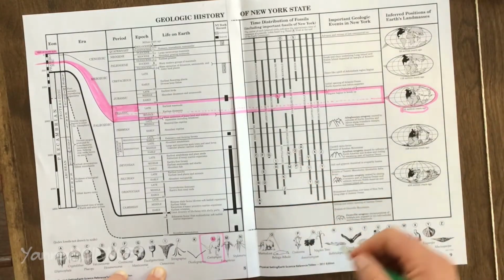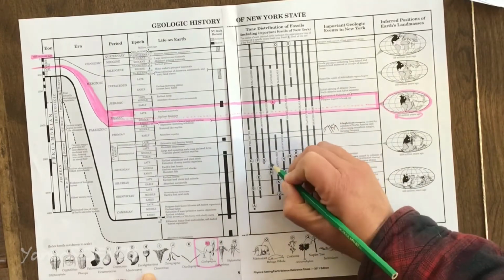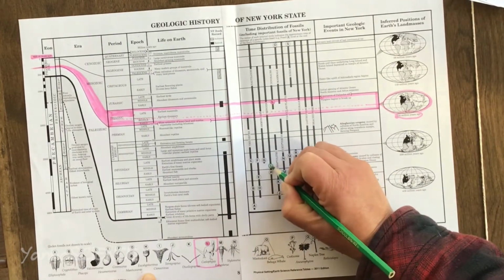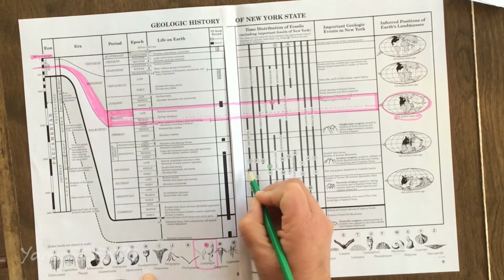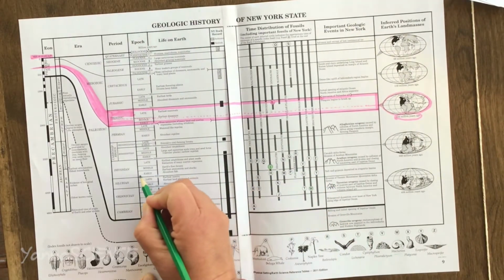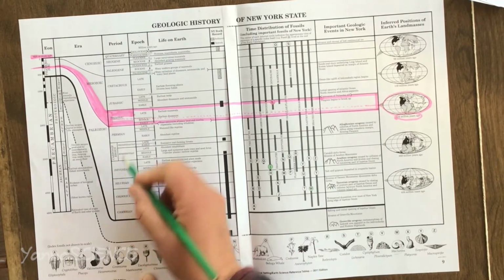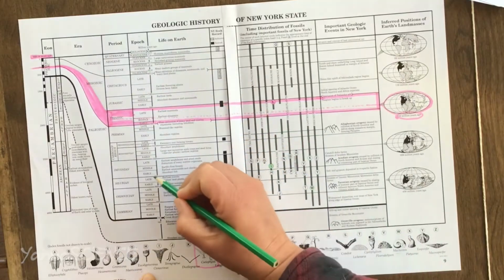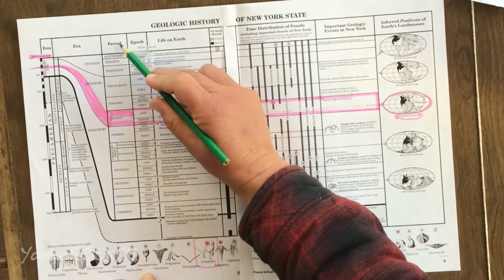All right, anyway, coming back to our friend the feather duster, the crinoid eye. So here's crinoid eye. When did crinoid eye live? Well, follow it back across. It lived in the early Devonian. Devonian is the period. You'd say early Devonian if they ask for the epoch and the period.